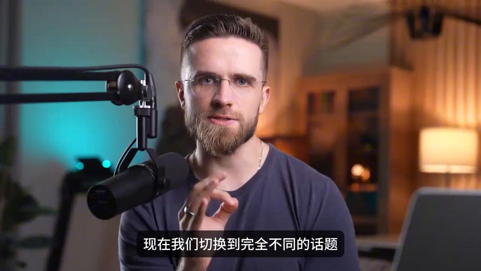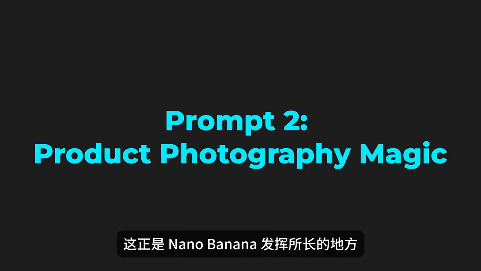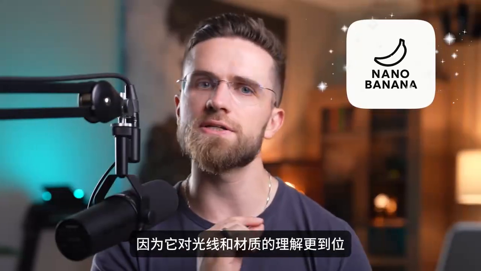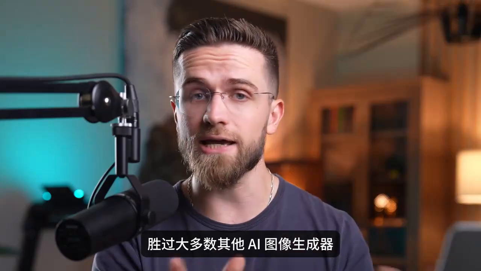Now let's shift gears to something completely different: product photography. This is where Nano Banana really shines because it understands lighting and materials better than most other AI image generators.